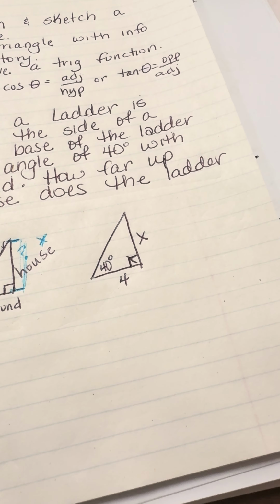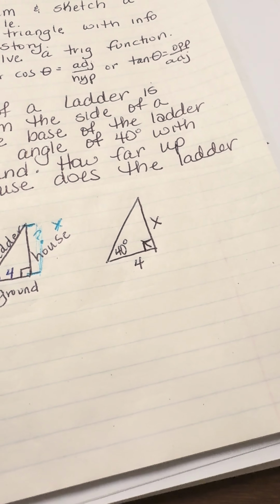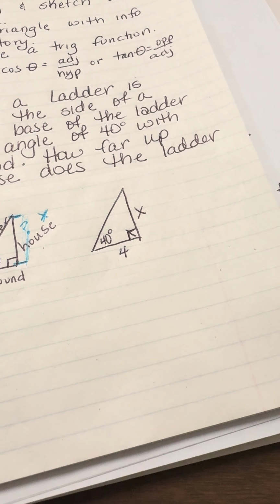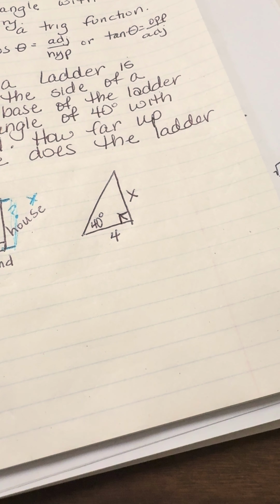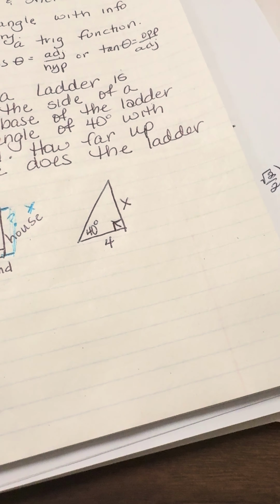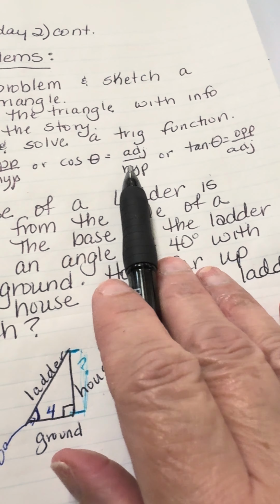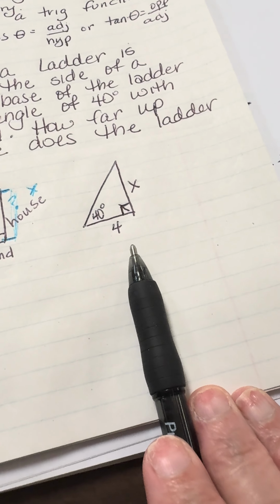Notice we are dealing with degrees here. The book does go back and forth between radians and degrees, so make sure you read carefully on these story problems. So one of these three trig functions is going to match this triangle.